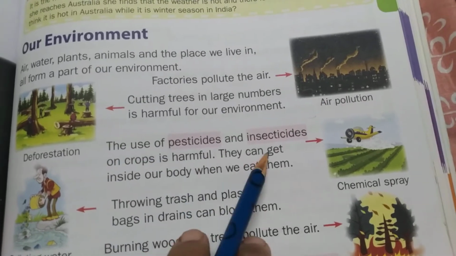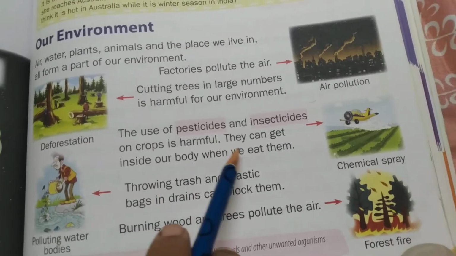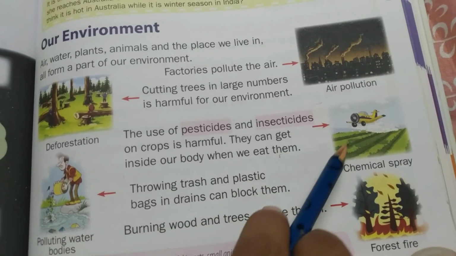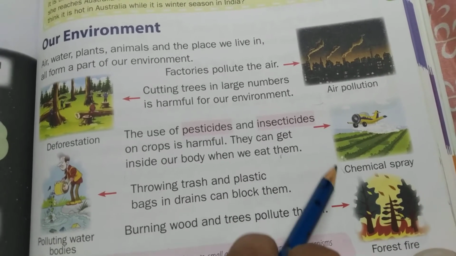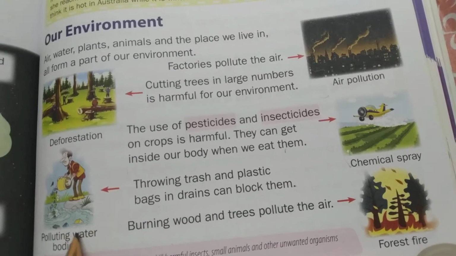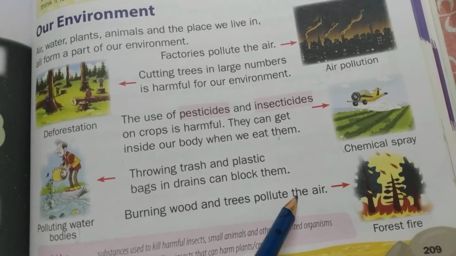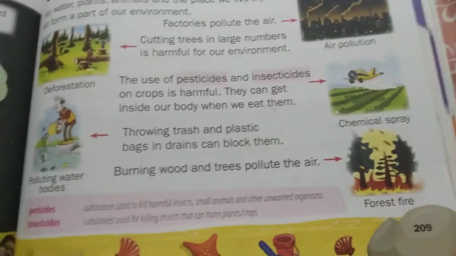The use of pesticides and insecticides on crops is harmful. They can get inside our body when we eat them. This is a chemical spray which you should not do. Throwing trash and plastic bags in drains can block them. See here, polluting water bodies. Burning wood and trees pollutes the air.